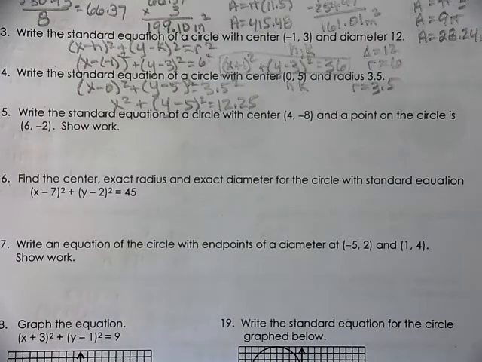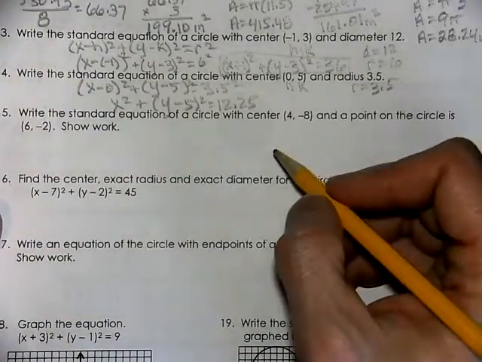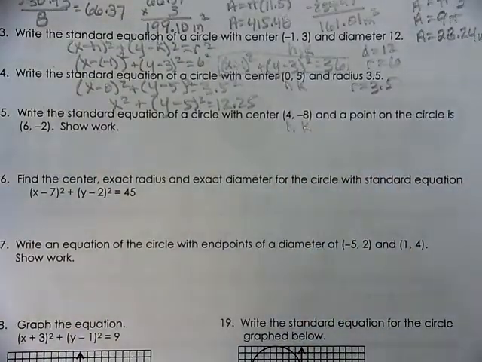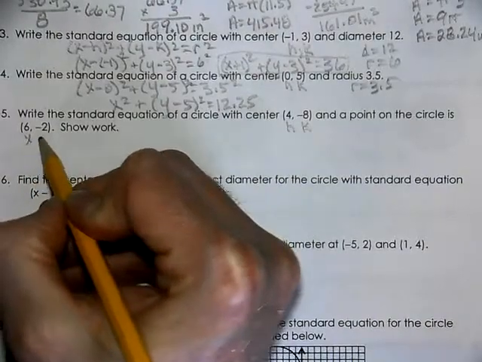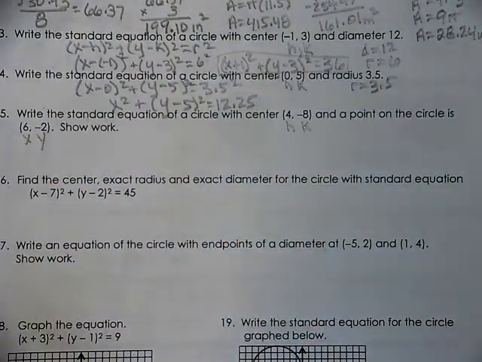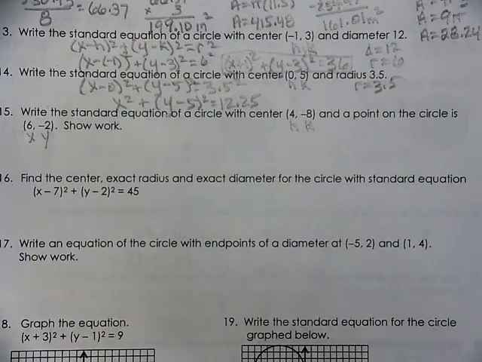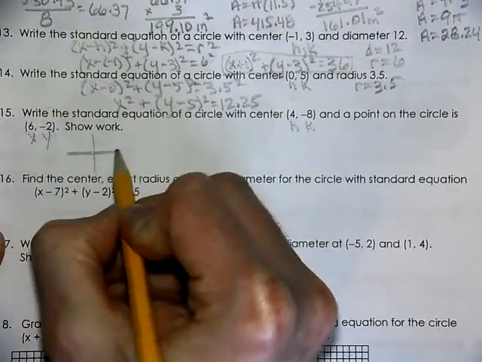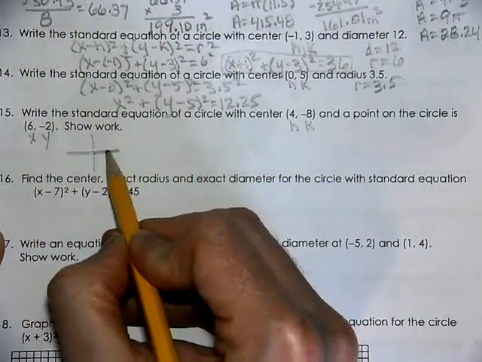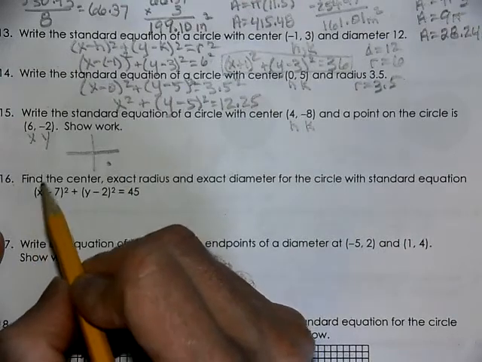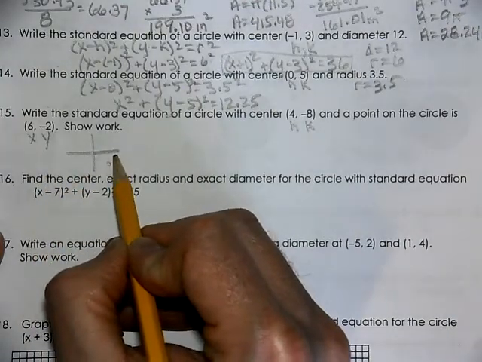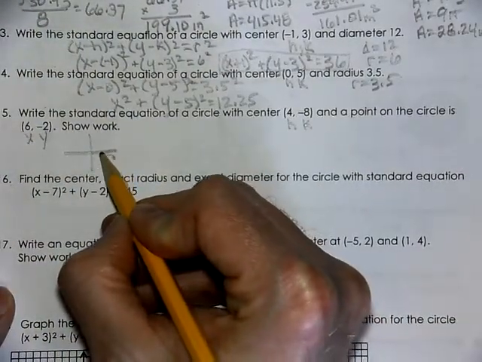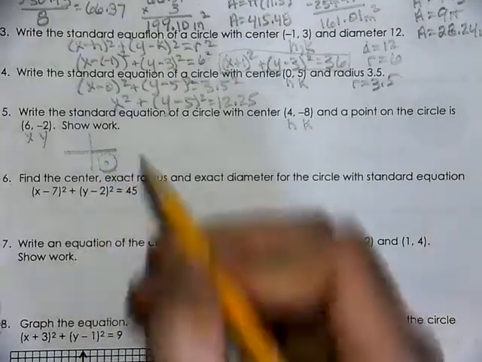Write the standard equation of a circle that has a center, which is our HK, and a point that is on the circle, which is our XY. What we don't know looking at this is what the radius is. If we make a quick sketch, we're going to have a center at 4, -8. We also have a point at 6, -2. So it would be something like that.